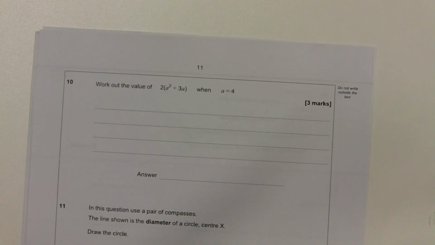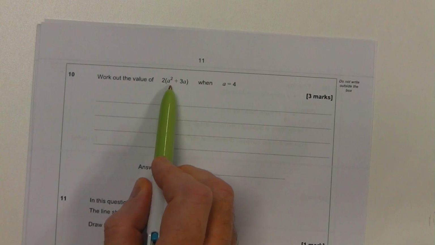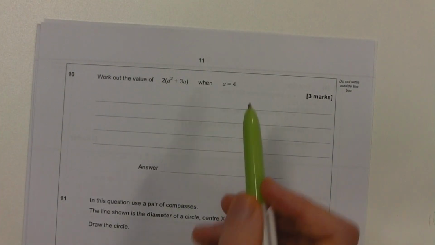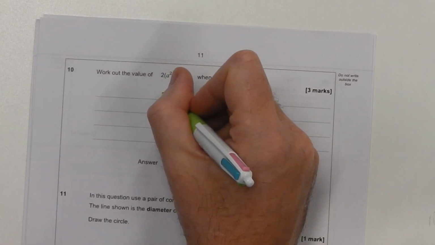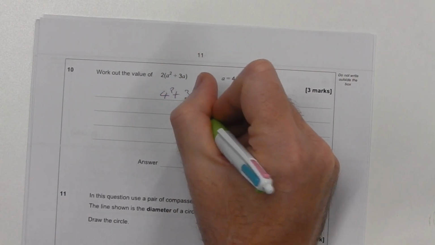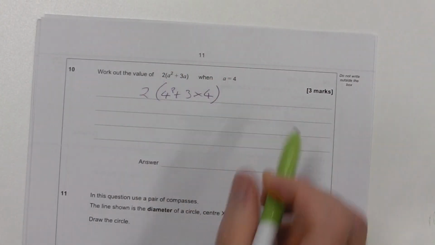So question 10, but into some algebra. It says work out the value of 2 times a squared plus 3a, but they give us the value of a. So what we're actually working with now, if we look at what's inside there, we've now got 4 squared plus 3 times 4 in the brackets, and then we're going to times it by 2.